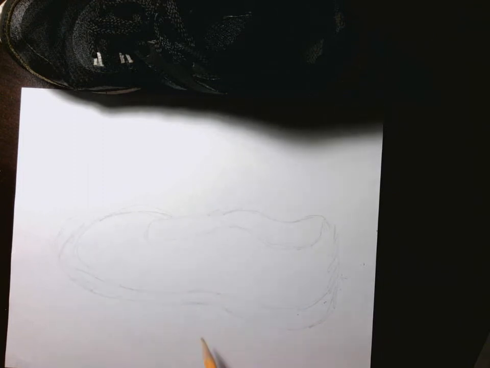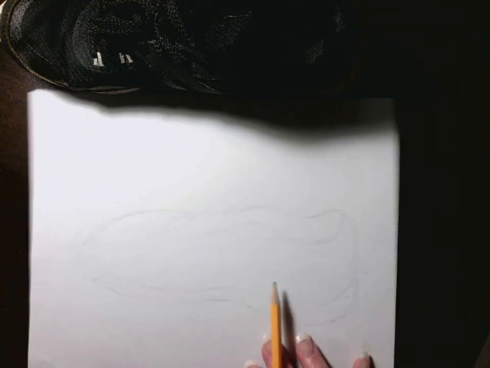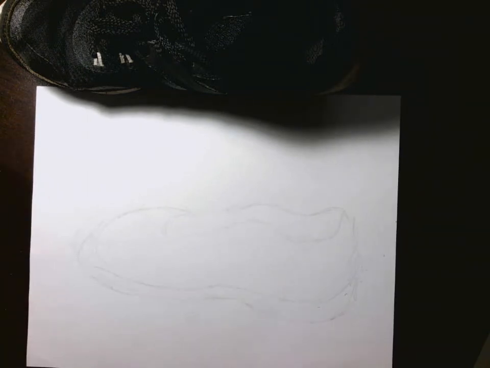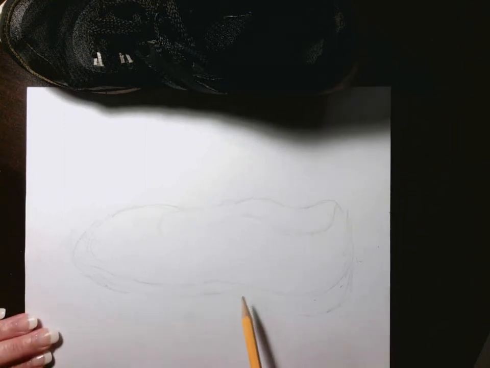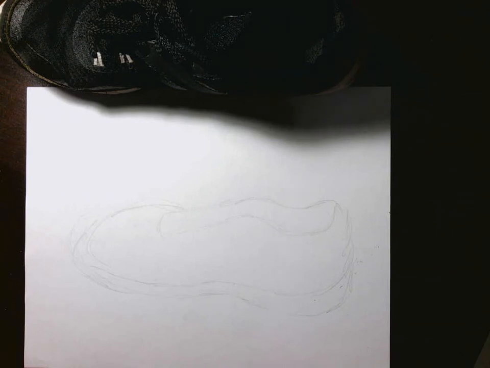Okay, so I've got just a basic shape, and from there I'm going to start to build layers and add details. Also, one thing you need to understand is I'm definitely going to be changing this. Just because this is my layout doesn't mean this is what I'm going to stick with. This is just my general shape at first, and from there I'm going to continue working.